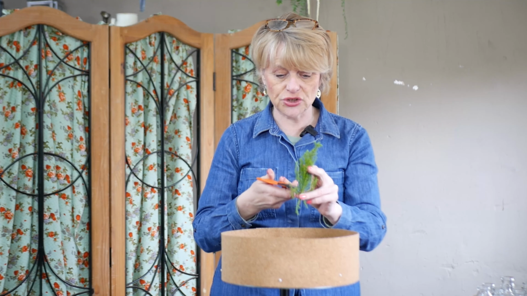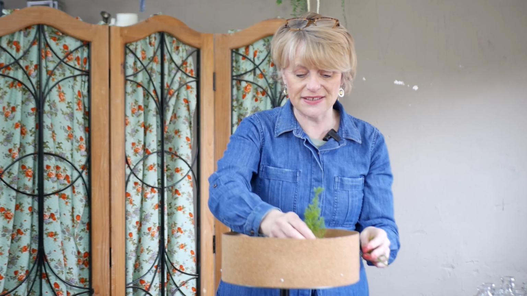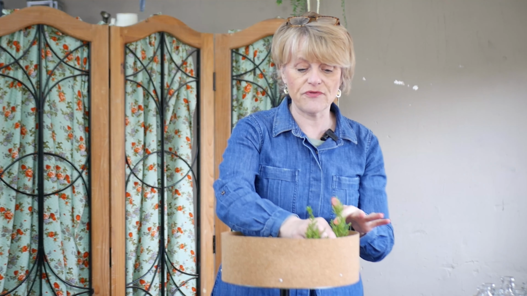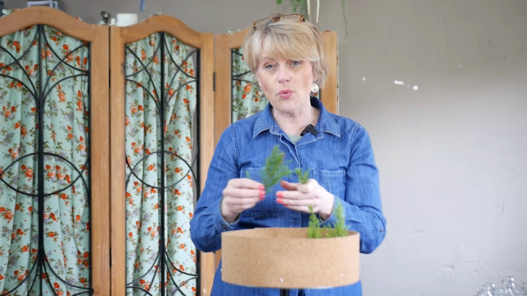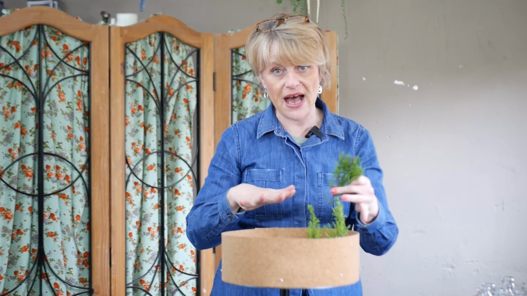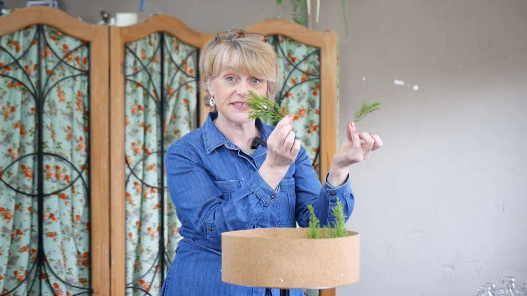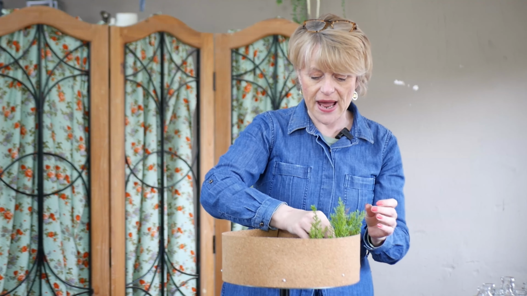And I've cut some to short little pieces so that it's already done, so I can speed the process up. And what I'm doing here is I'm arranging them in parallel positions. I'm not worried about them all being the same height. I'm making sure that they're in that parallel placement, so they are facing upwards, not radiating out from the center point. And this is the start of that parallel arrangement.